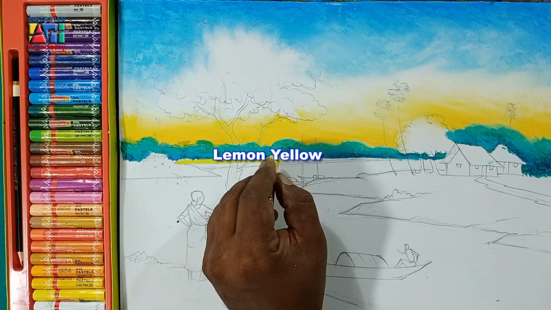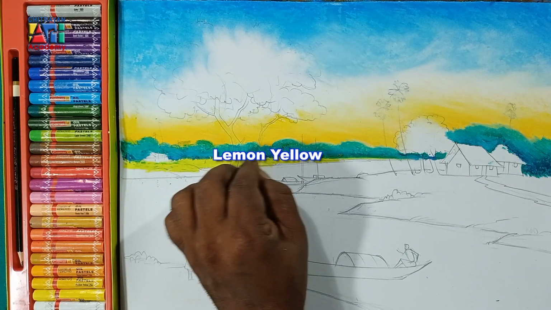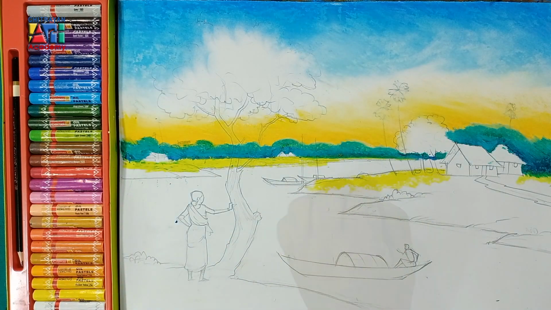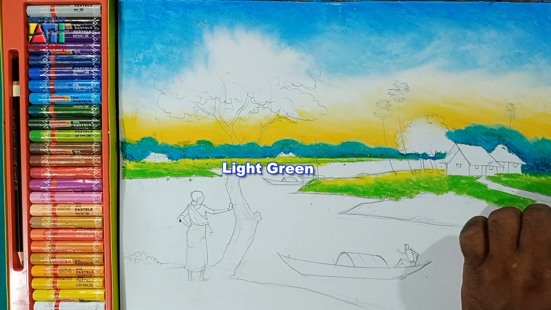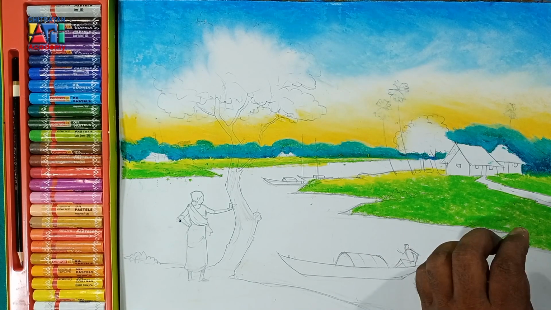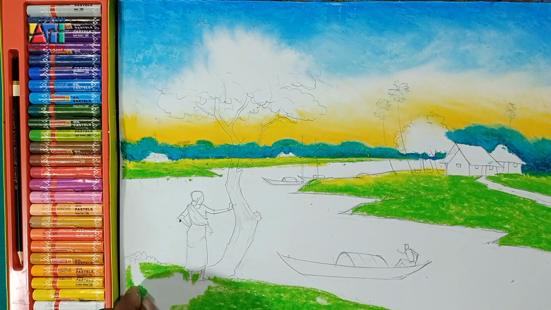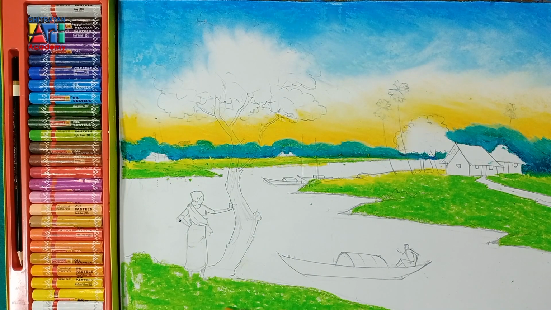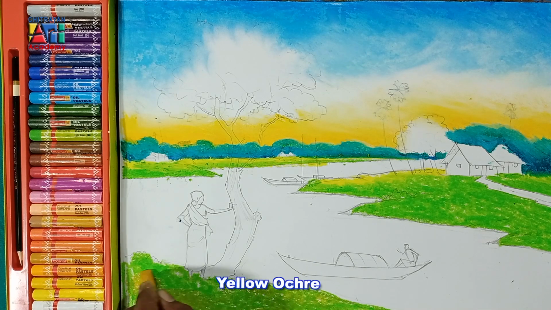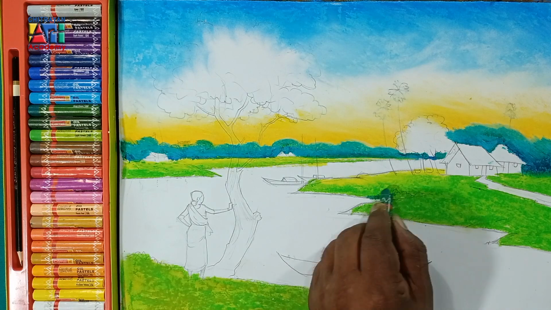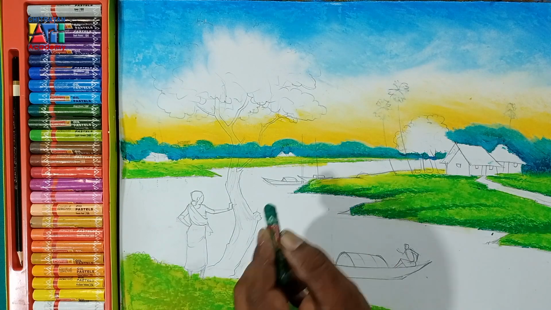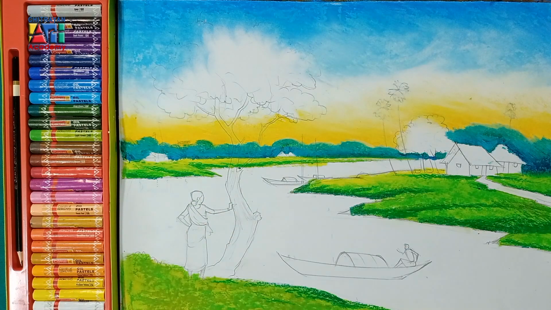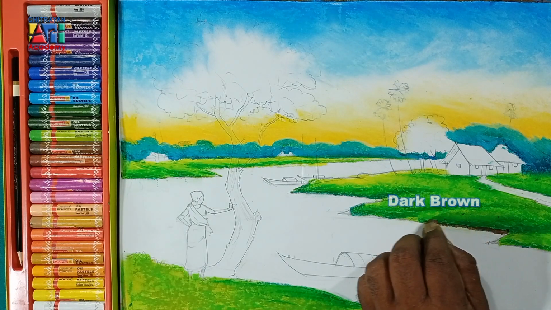Then I am using lemon yellow on it. After lemon yellow I use light green. Yellow on top of the light green. Deep green for the shading part. I use dark brown at the lower part of the land.